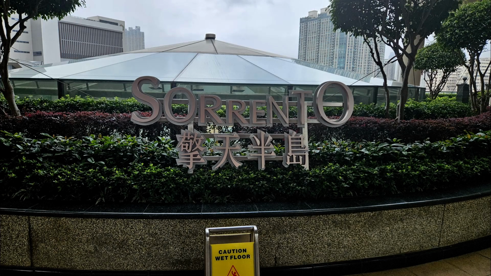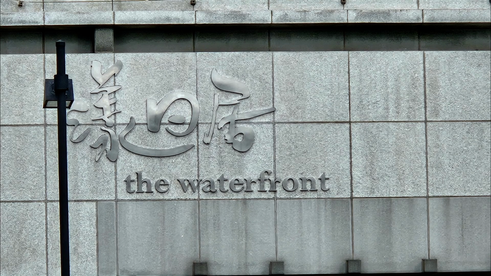Right, so let's start with Sorrento. Here you see Sorrento in its design and its Chinese translation. It's bilingual. There isn't a preference for English or Chinese. There is a specific design which you can describe as a crescendo and then diminuendo and then crescendo, in music terms. And then here you have the waterfront.